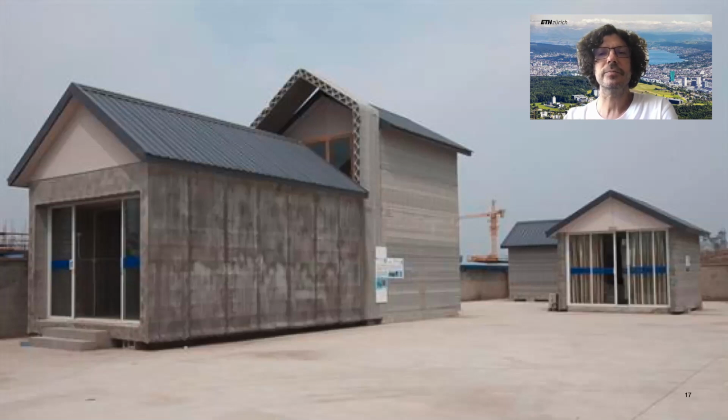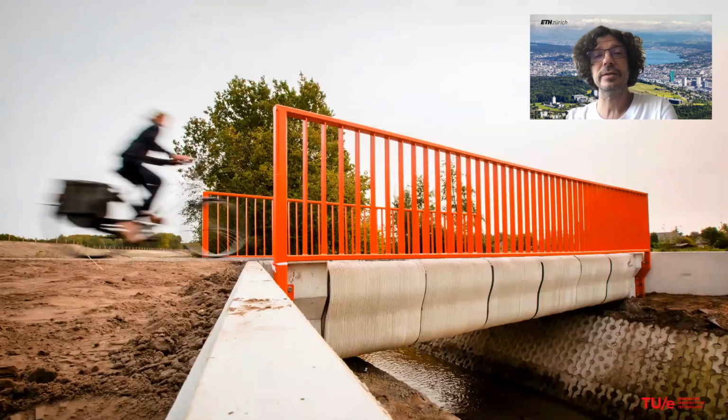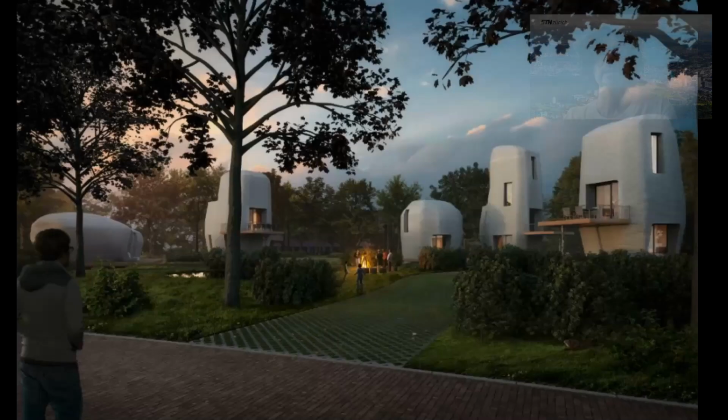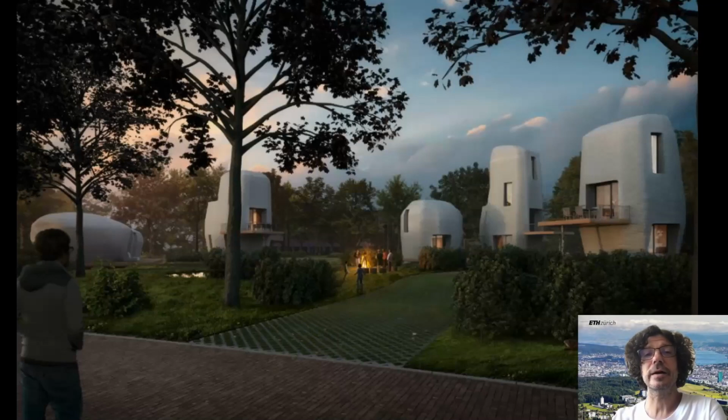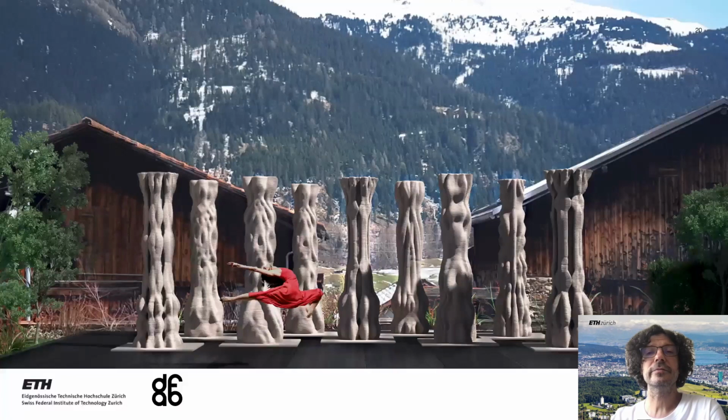Since then, a variety of products have developed or are in construction. Here you have this pedestrian and bicycle bridge at Eindhoven, and here a project of a house development, which is also being done by our colleagues at the University of Eindhoven. Here is an example of columns that have been printed in exotic shapes for a scenario of a dance spectacle in the Swiss Alps. This was actually a proof of concept for a tower that we are in the process of planning now for 25 meters height and quite an exceptional architectural design.